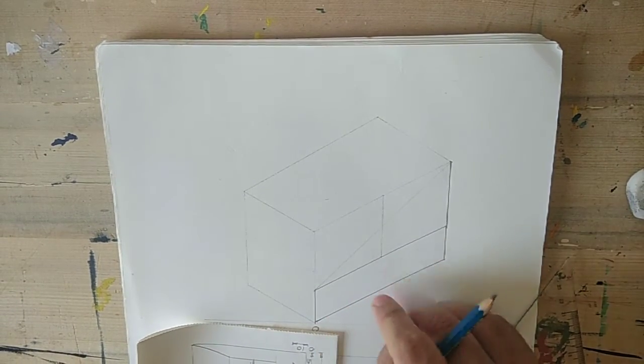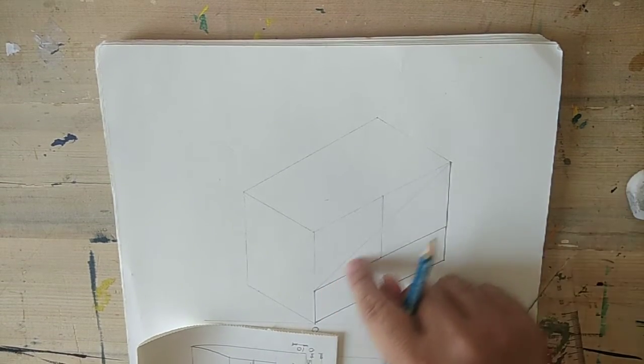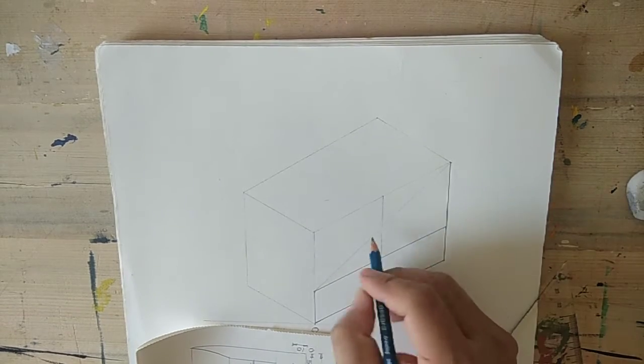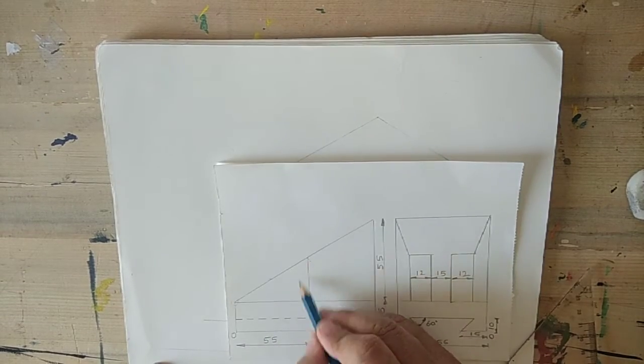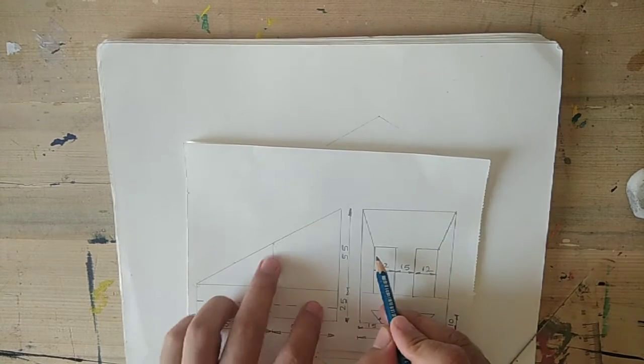So class, where this vertical projection intersects this non-isoline projection, that point is nothing but the height of this figure, this height. So now class we got this point.